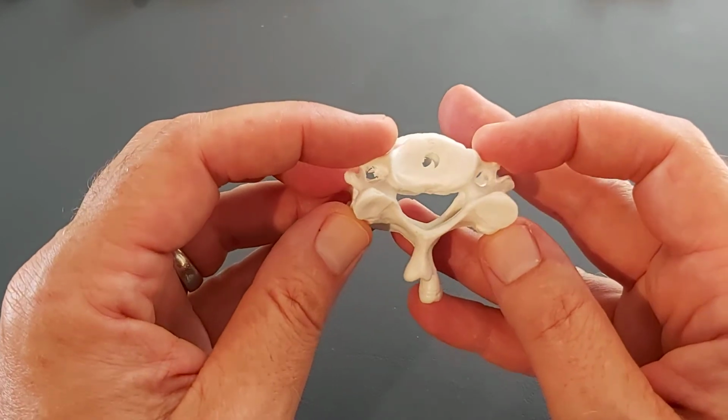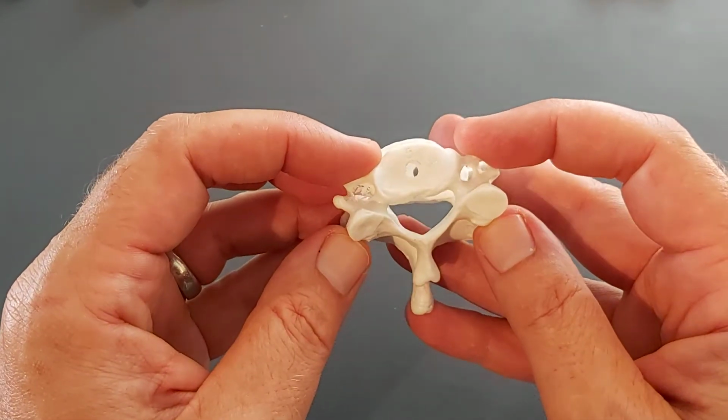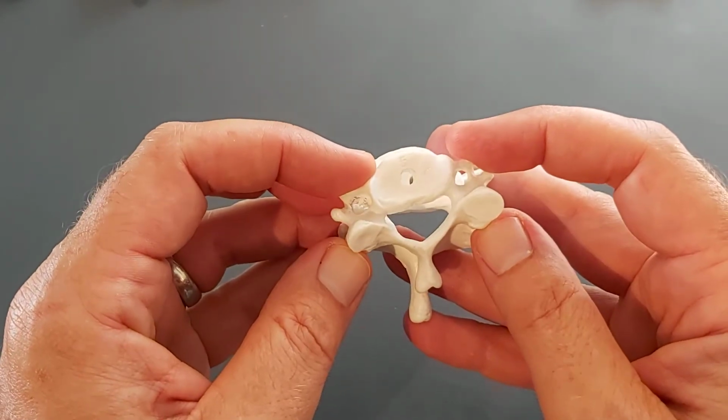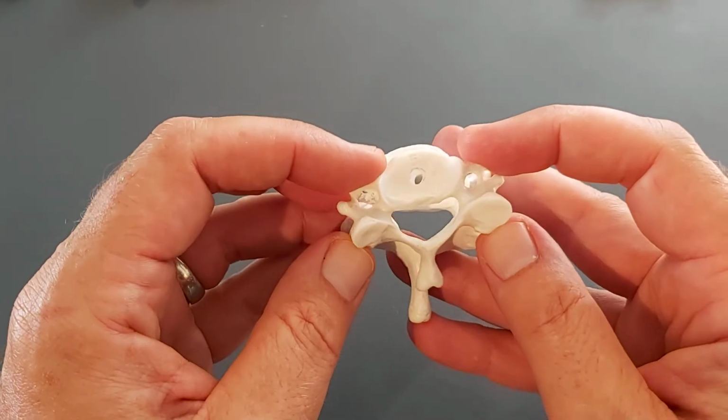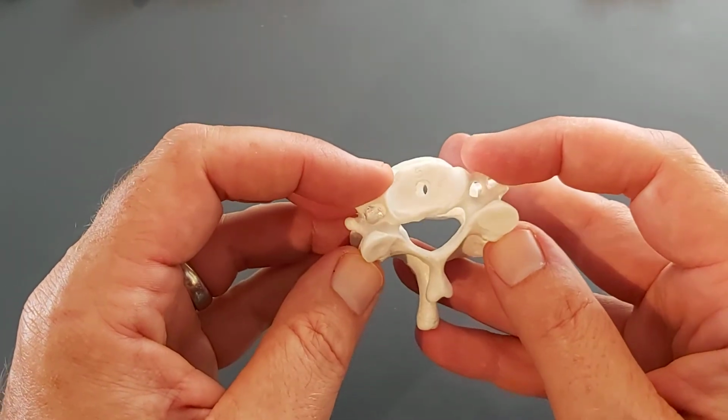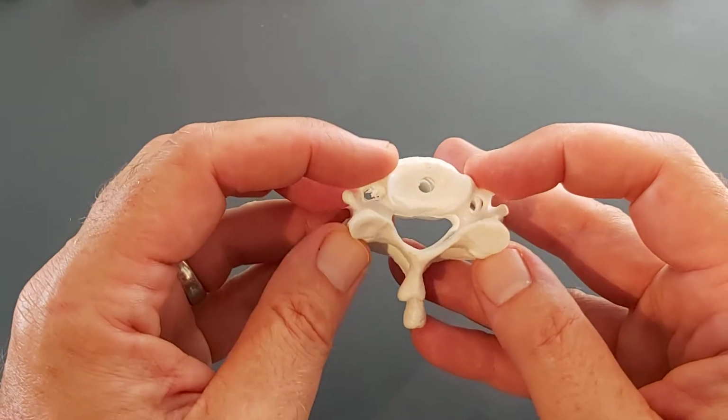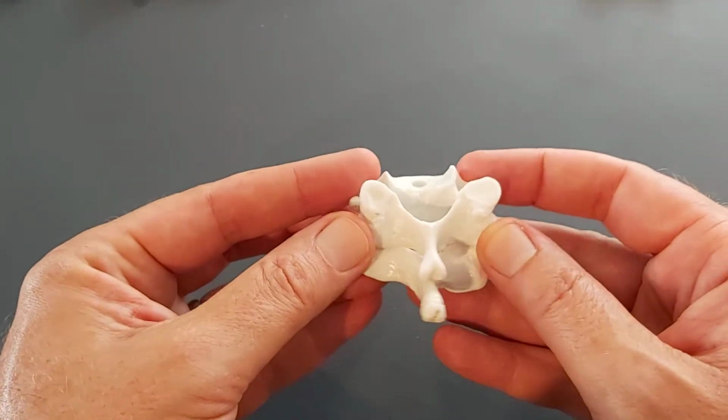Now, I'm going to show you something else. Just see how this is a coupled motion, and just look at that space in the spinal canal, it's staying really, really nice and open. Okay, it's happy to do this. This is exactly how that joint is meant to rotate.